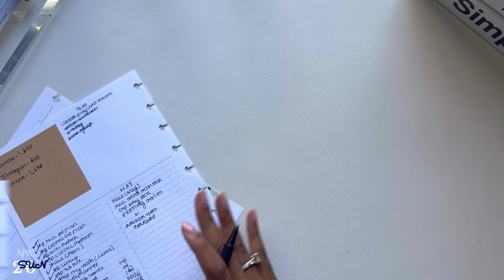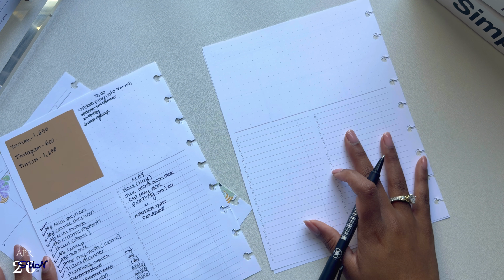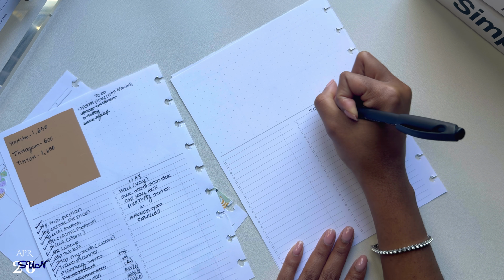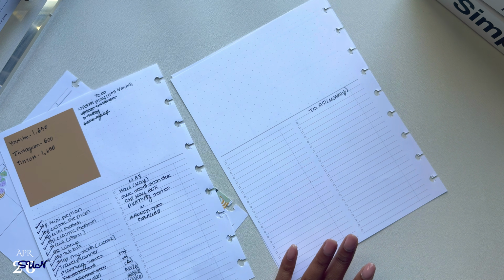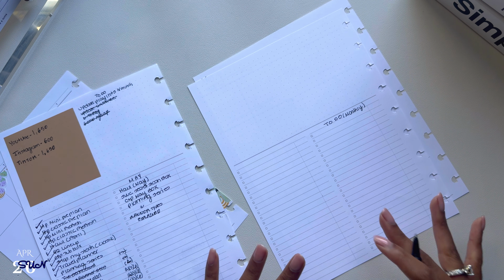So for May, like I said, I definitely want to have this page as a to-do list. So I'm going to have that here. We're going to do to-do, and this is my monthly to-dos. So I'm going to differentiate that, and then this is going to be my list of videos to record. So I'm going to fill that in.